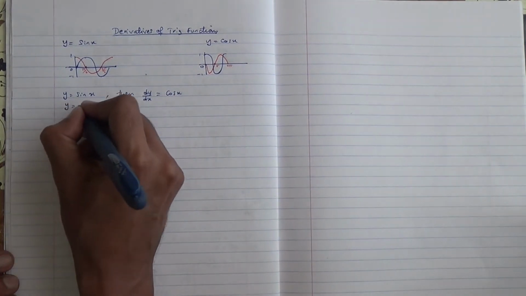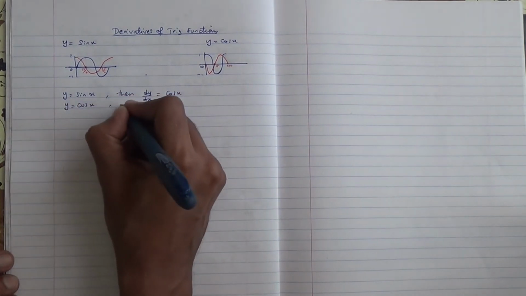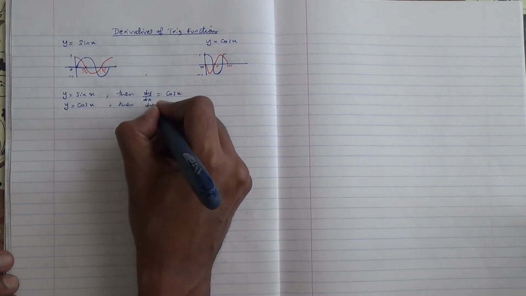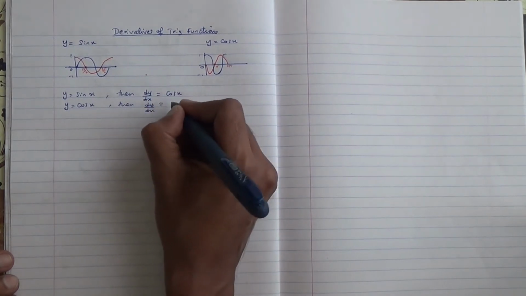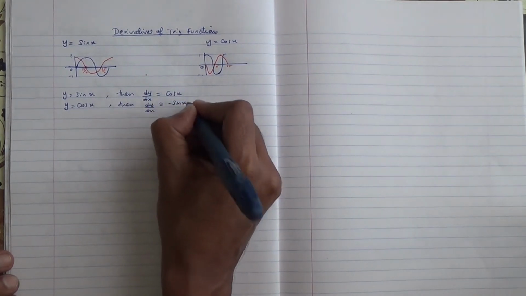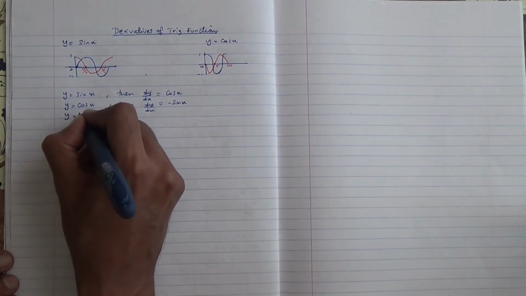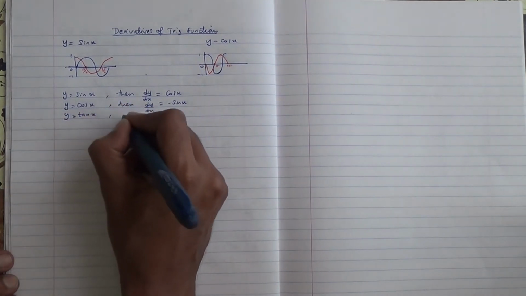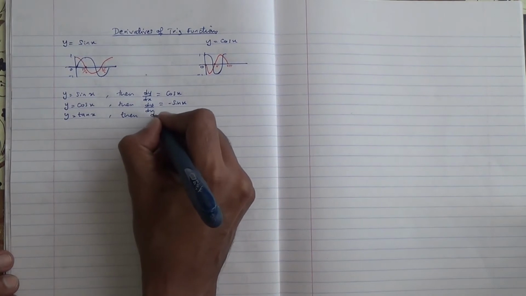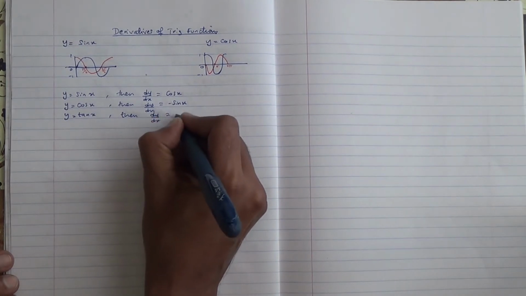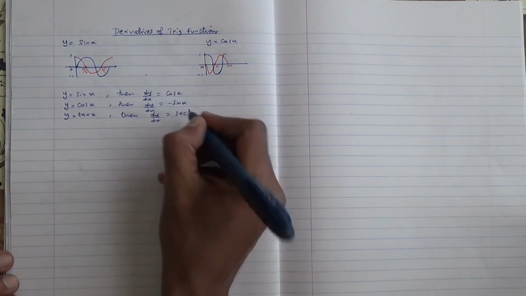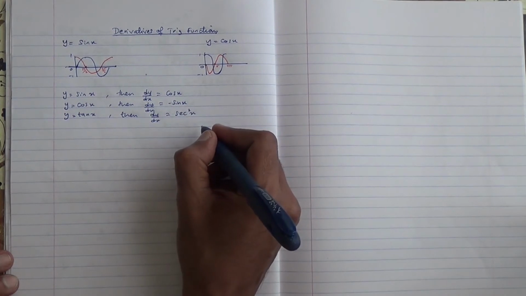Similarly, if y equals cos x, then dy/dx equals negative sin x. Also, if y equals tan x, then dy/dx equals sec squared x. I'm sure you're very familiar with this.